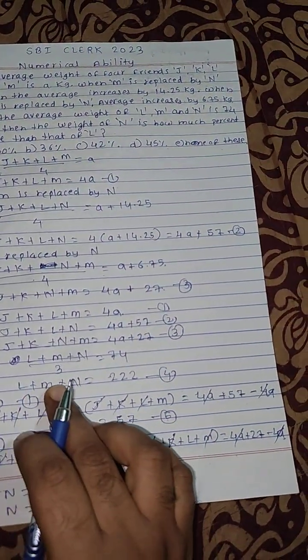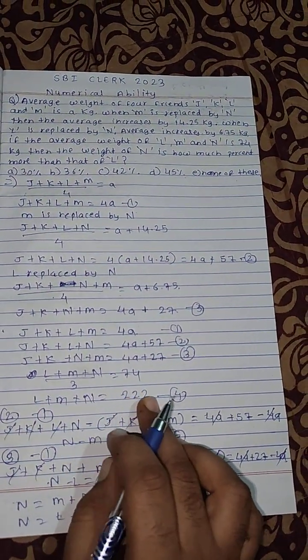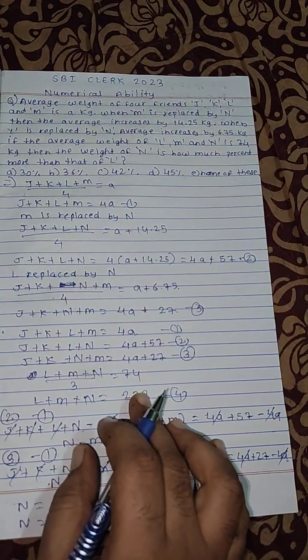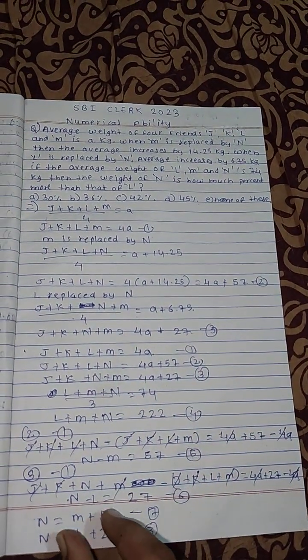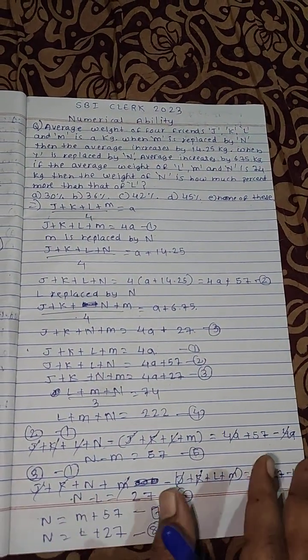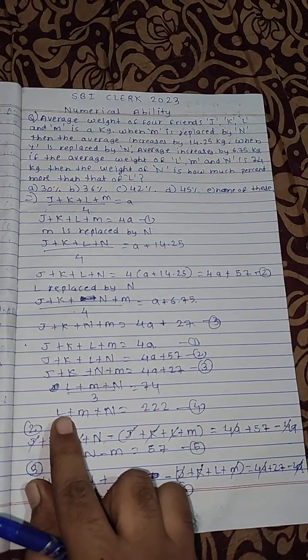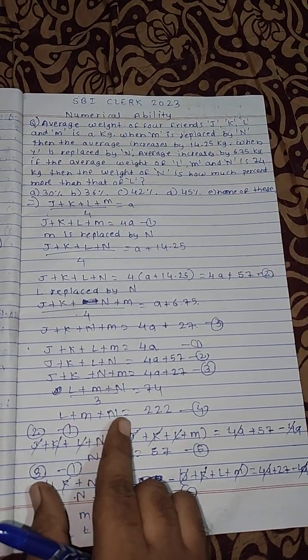And from the equation, l plus m plus n, they have given 222. So we will use this equation to find the values of n, l and m.